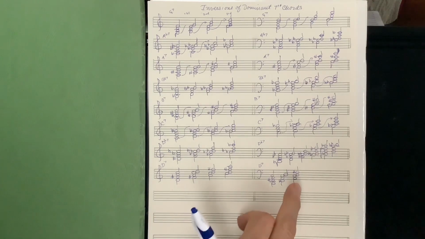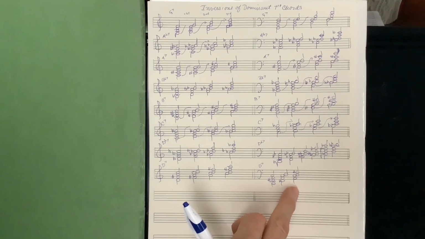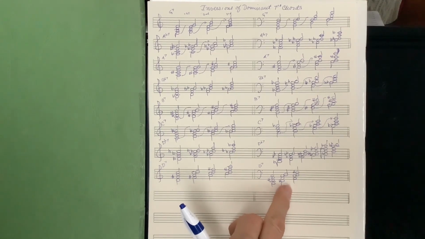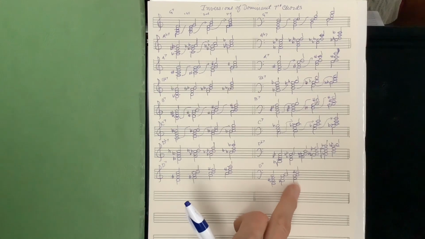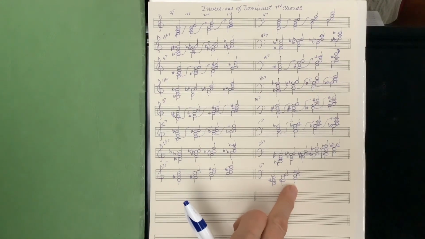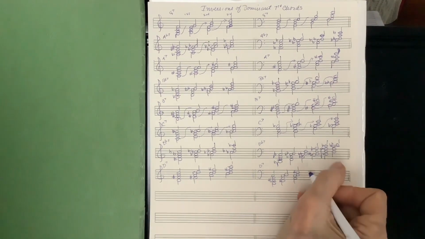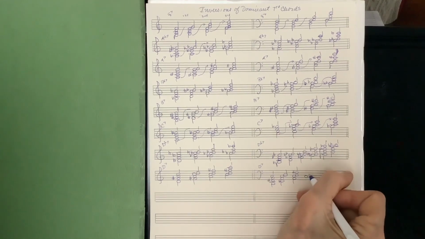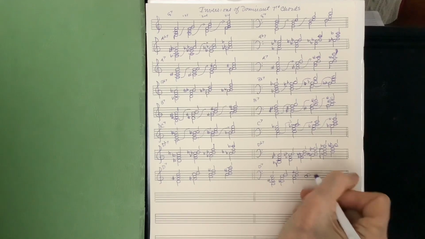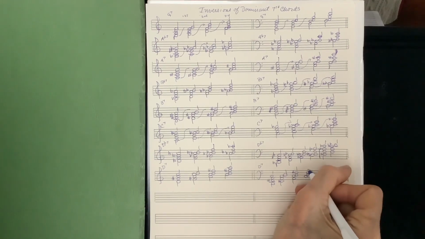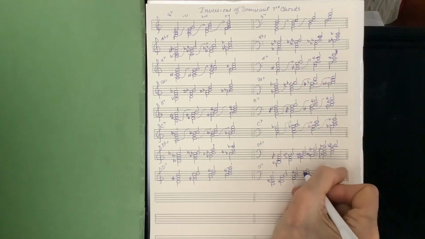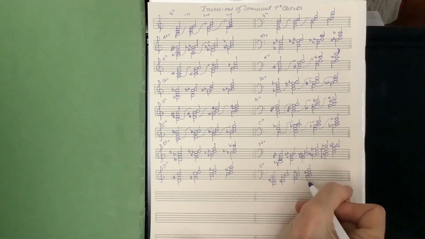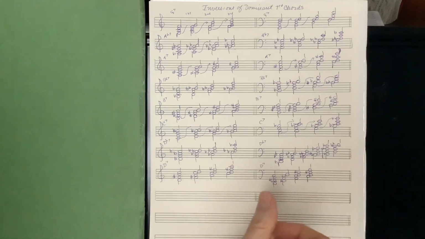You will encounter this. Let's see down here what this sounds like. It's a little muddy. I'm sorry. That sounds okay. All right, now we go up to the third inversion, the 7th on the bottom, and the triad on top, D, F sharp, A. And you'll definitely come across that. That sounds like that.